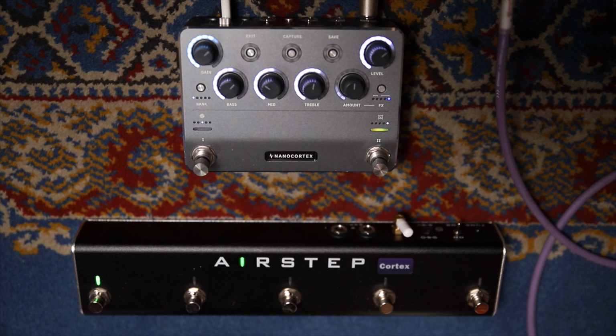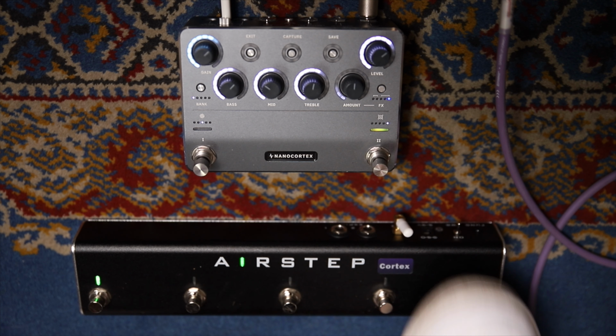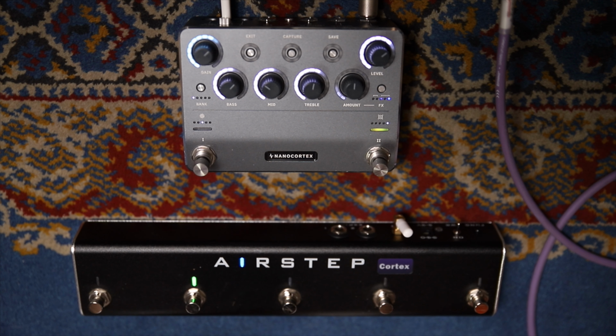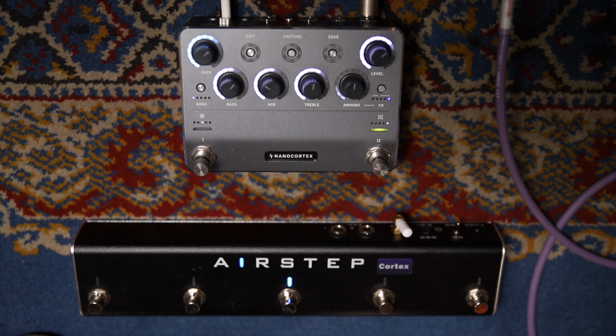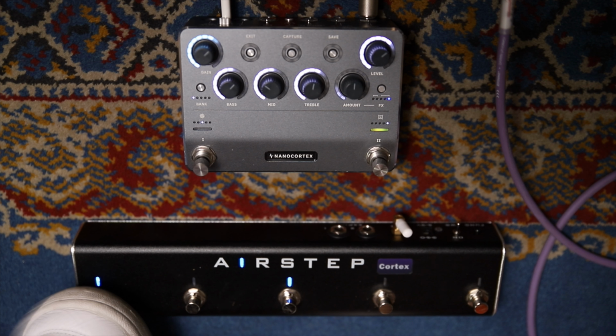Everybody hears that. And it only happens when you switch with the built-in footswitches on the Nano Cortex. If you switch the presets from the Airstep, it doesn't happen. And also from the Airstep, as I said in the original Airstep Cortex video, there is no gap. So whether you're changing the scene or the preset, it's gapless switching, which is very, very cool, very useful.